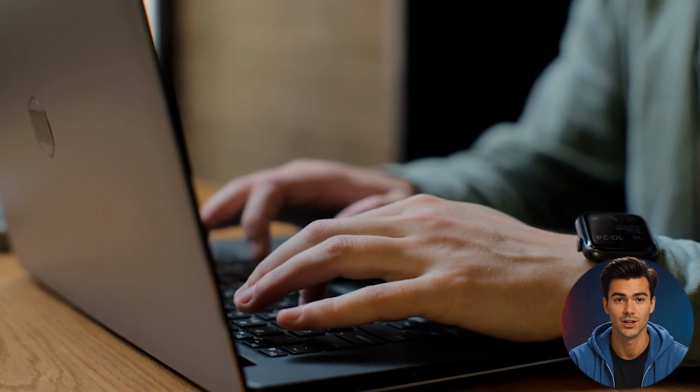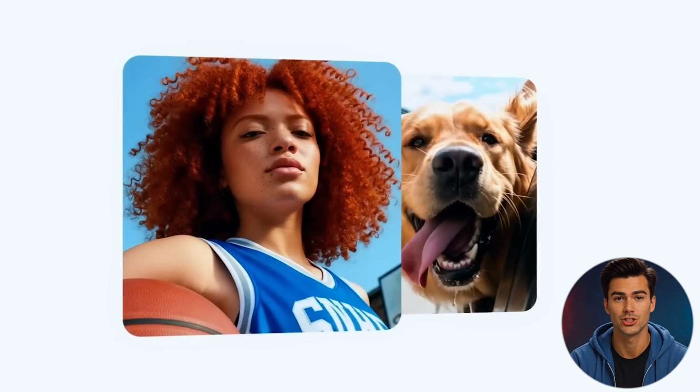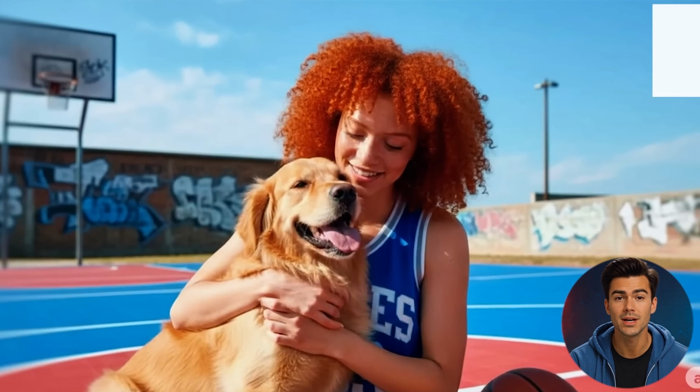Of course, after a while, you may hit a usage cap. But the trick is simple. Just close that private window completely and open a brand new private window. The system sees you as a fresh user each time, which resets your limit. With this little hack, you can generate images all day long without paying a cent.